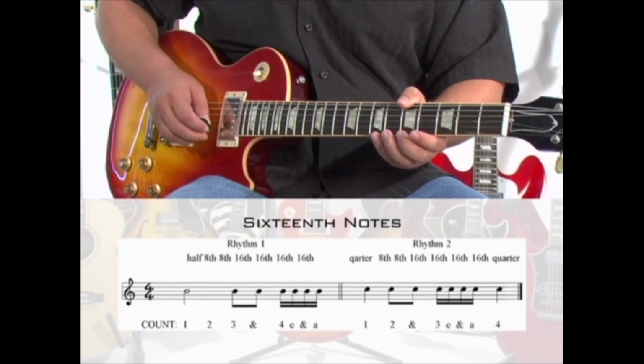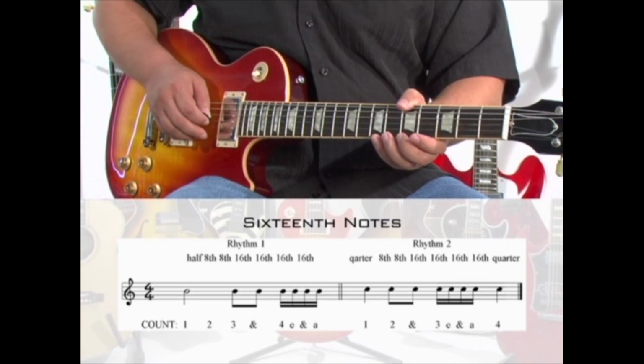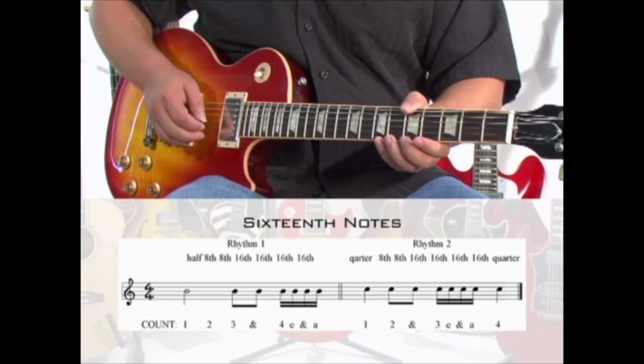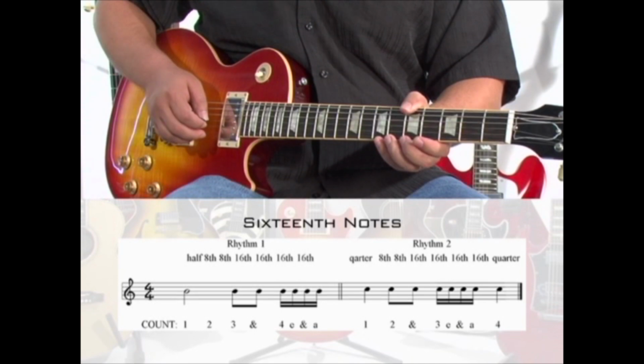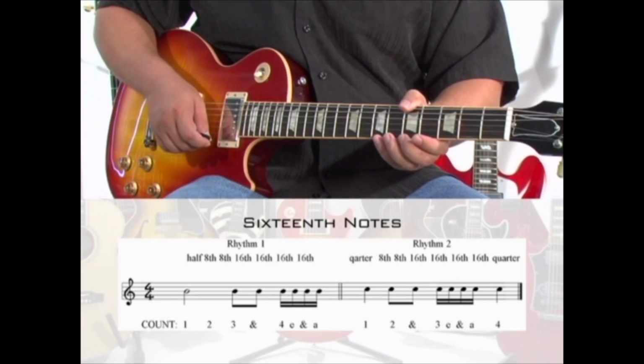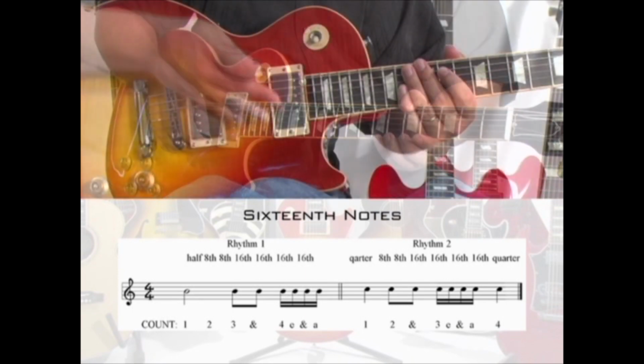Hold the half note for counts 1 and 2. Play an eighth note for the 3 count. Play an eighth note for the and count. A 16th note for 4. A 16th note for E. A 16th note for and. A 16th note for A. Here is rhythm 1 applied to the D or 2nd scale position.